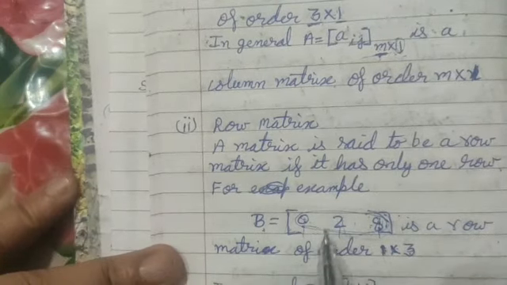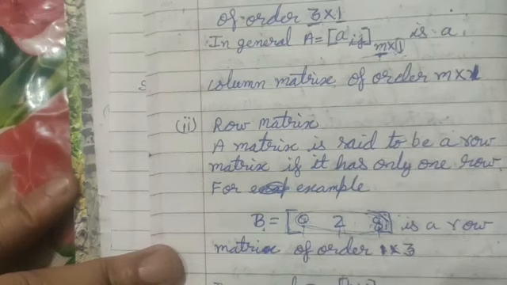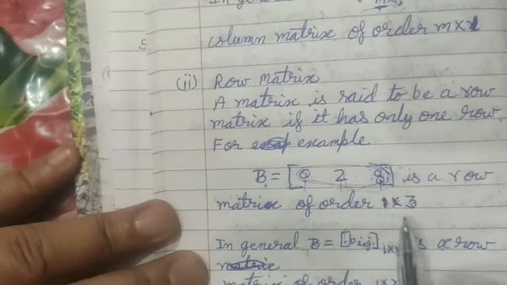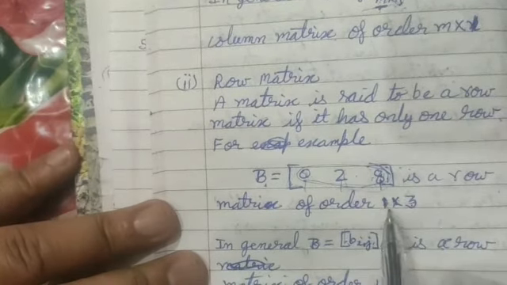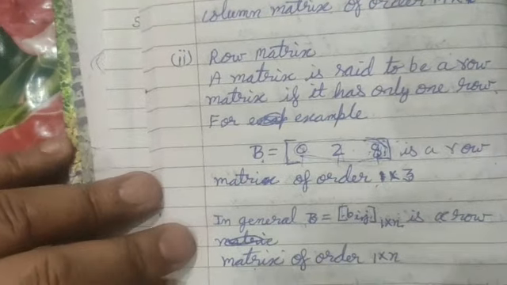Now, in general, we can say that B equal to [bij] 1 by n is a row matrix of order 1 by n. Now, it can have any number of columns, but it will have only one row. So, it is a row matrix.